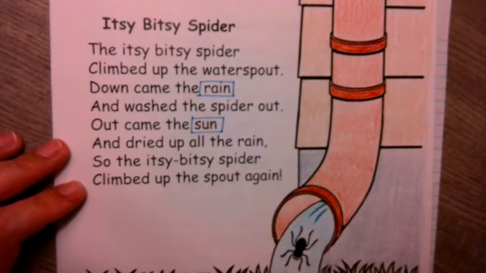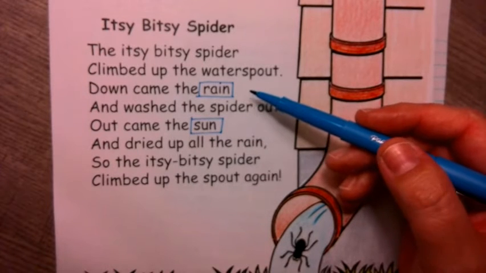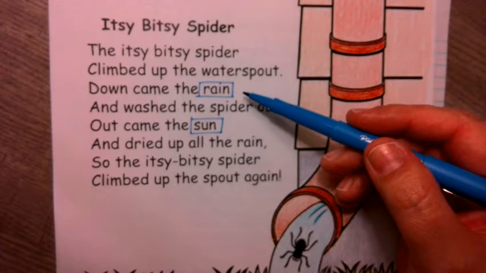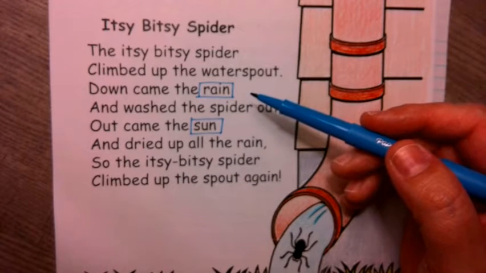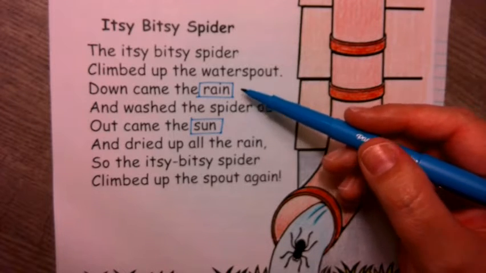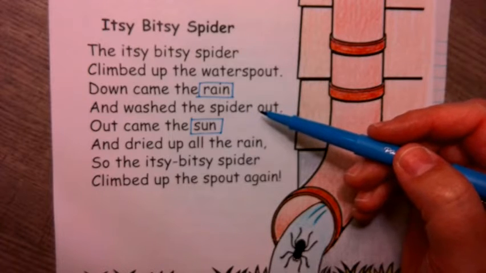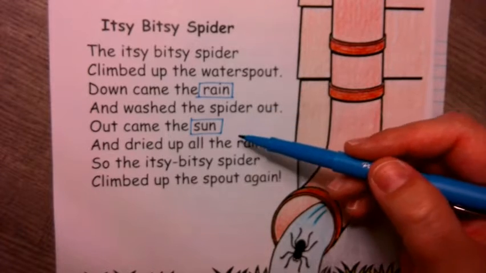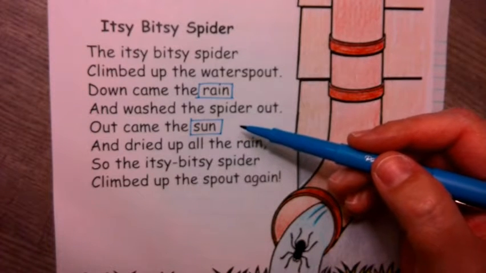Okay, so the other day we talked about things that rain could stand for or symbolize. We talked about rebirth. Rain can also be a destructive force. Some people love gloomy days, other people hate them. You're stuck inside. Then we have to think about what the rain did to the spider. Well, it washed the poor guy out. I mean, off he went, right?